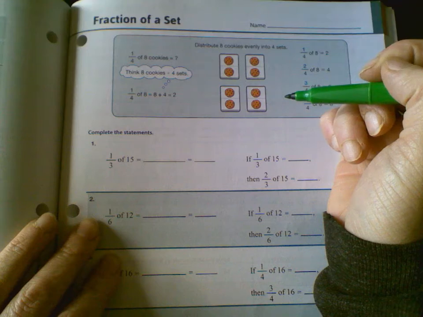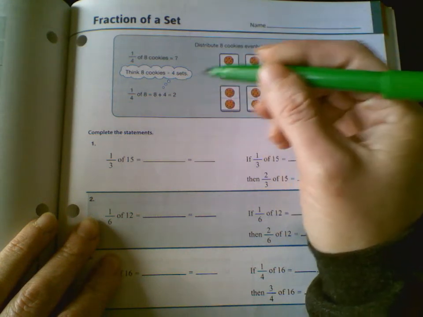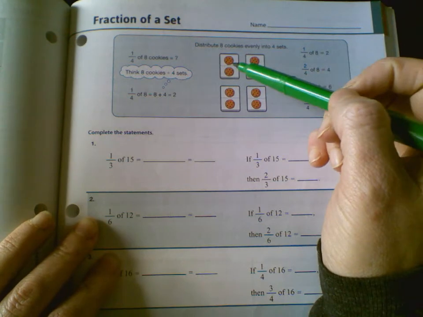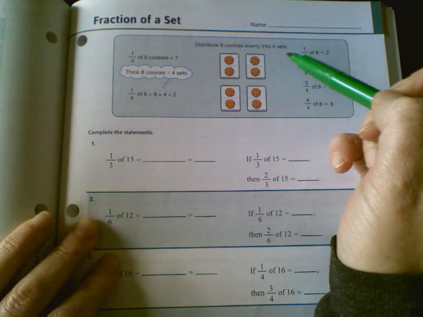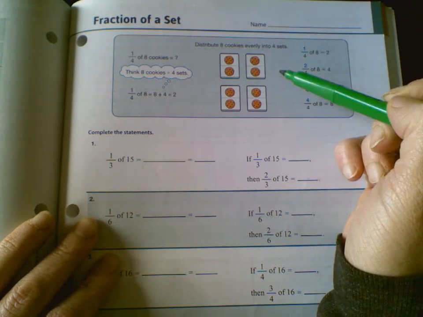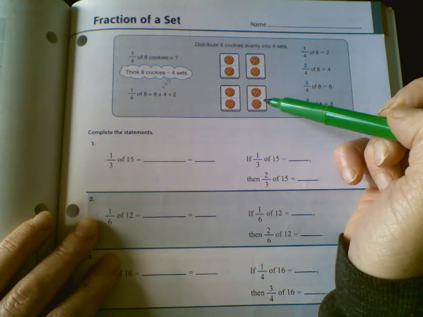Find something on YouTube that will match. So for the example, it says distribute 8 cookies evenly into 4 sets. So here's our 8 cookies. They've already made them into 4 sets.